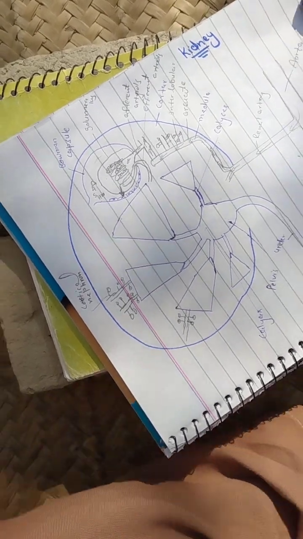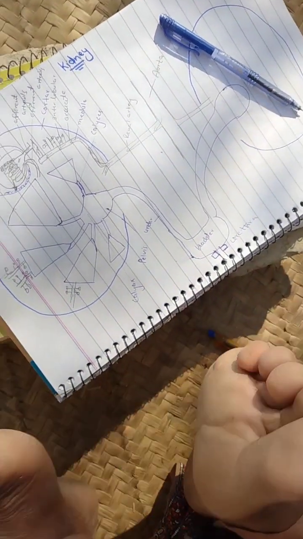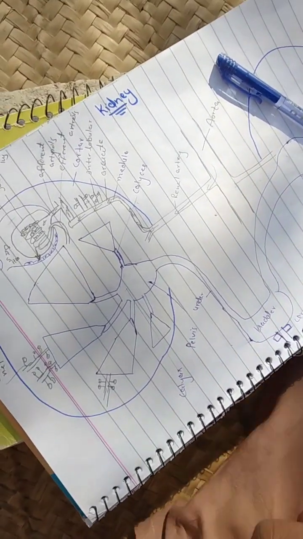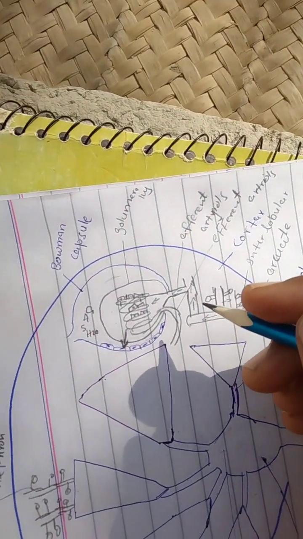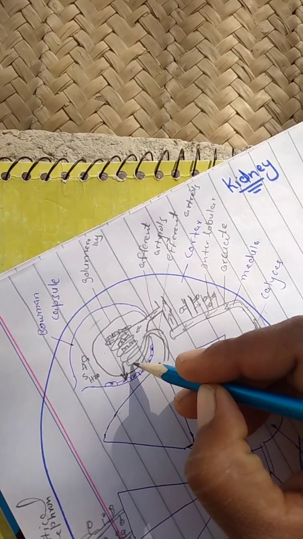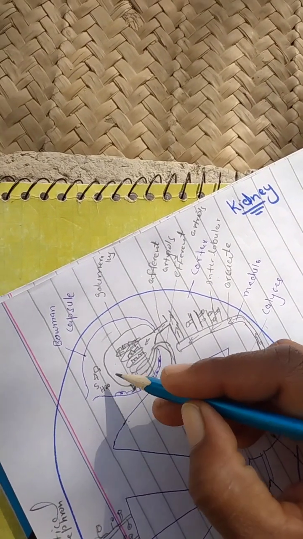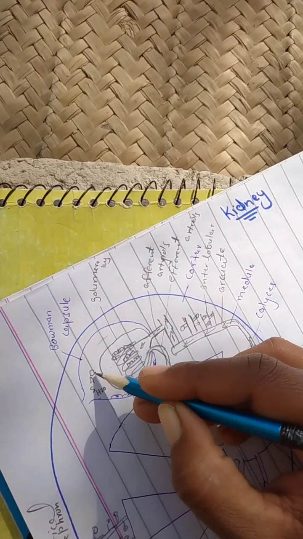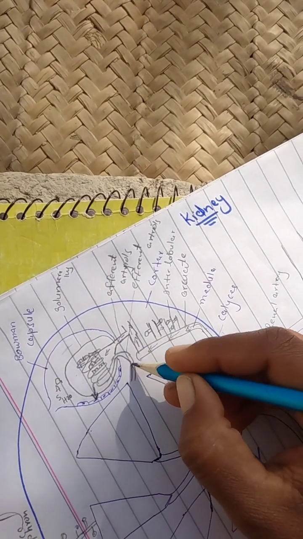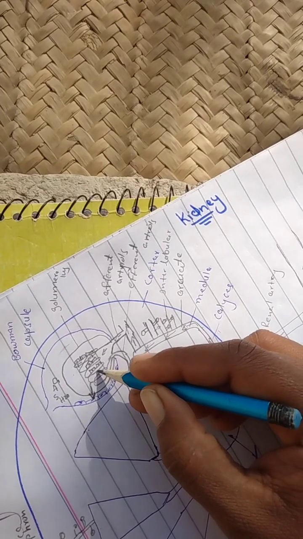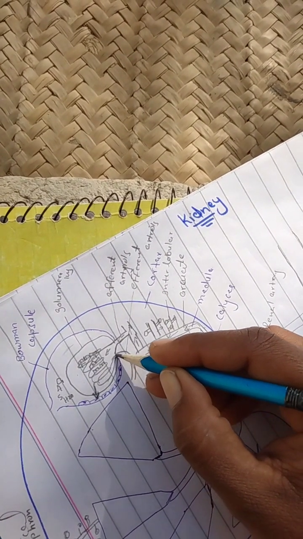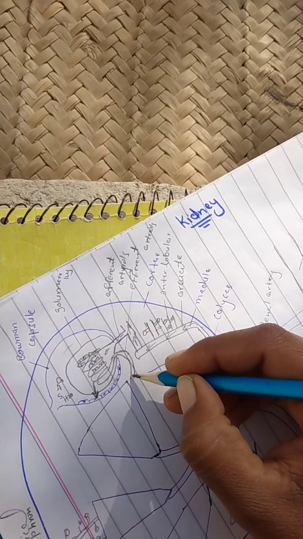They can easily filter, but the protein, red blood cells, white blood cells, and platelets cannot filter, because their size is bigger than these particles. They enter into the efferent arterioles. The blood after ultrafiltration enters into the efferent arterioles.